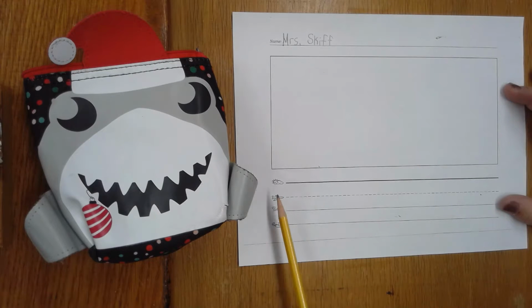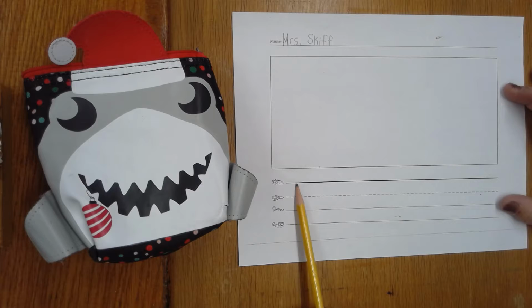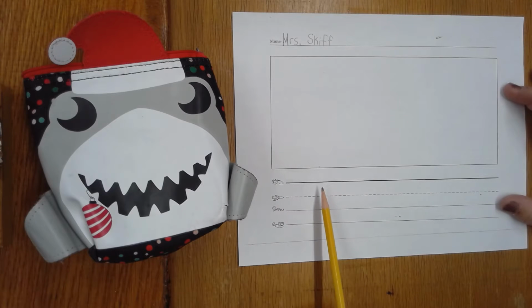So when we make a capital letter, we're going to always start up here at our skyline. Some of our lowercase letters also start at the skyline, like our L and our F, but some of our smaller letters start at the plane line, like our O and our M and our C and our A.